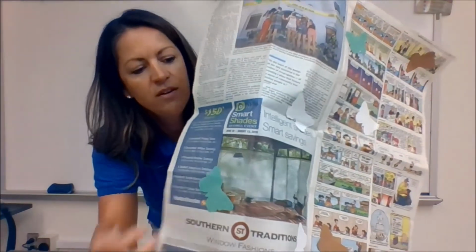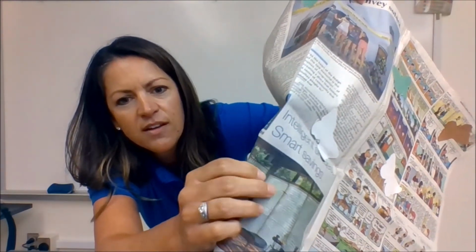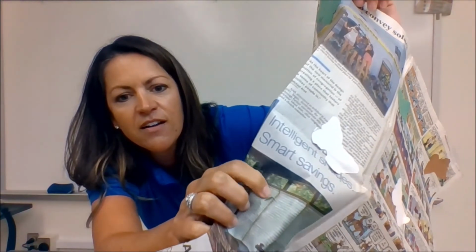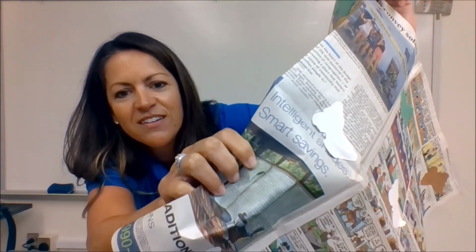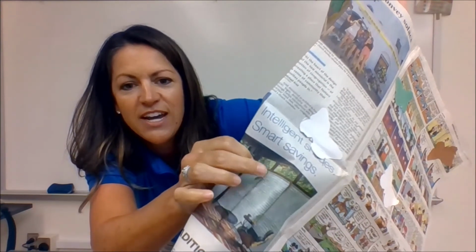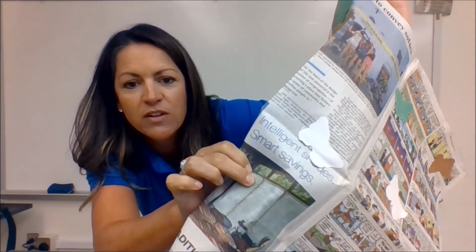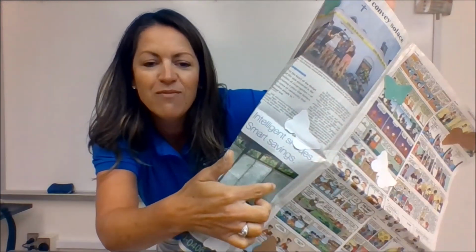So I'm going to hold this for a second. If you look, I'm going to peel up the corner right there. Do you see that moth right there? So it's like a window advertisement for blinds or shades. And because I cut it out perfectly from that second copy of this paper and taped it exactly where it came from, it totally blends in. You can't see it at all.